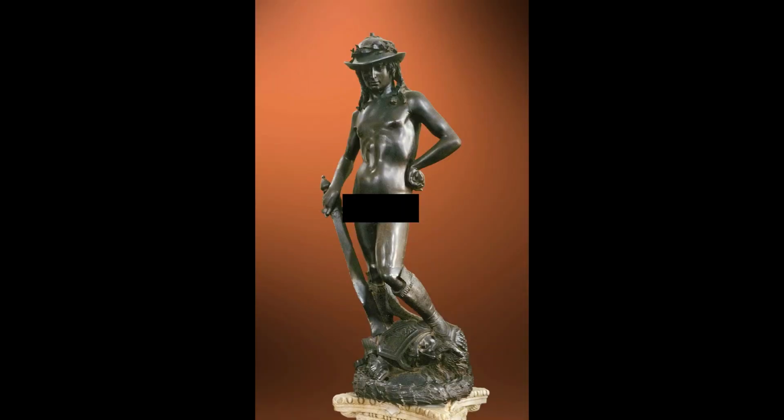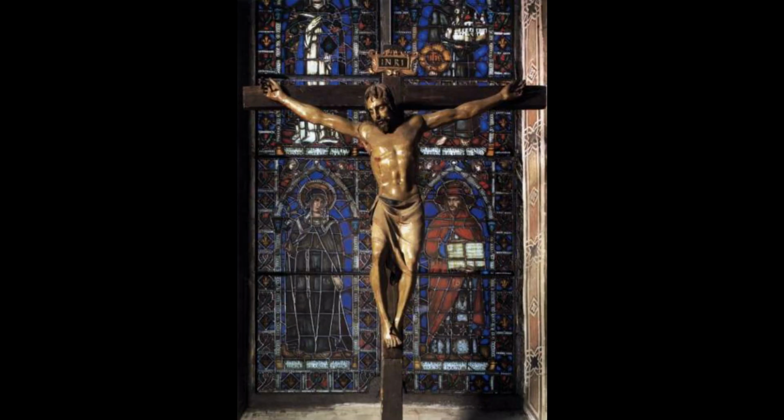Donatello is very well known for his sculptures that depicted a lot of religious icons, like David from the Old Testament of the Bible and the Christian faith, or the crucifixion, which was the death of a man named Jesus in the New Testament of the Bible of the Christian faith. All 4 of these men, Leonardo, Michelangelo, Raphael, and Donatello, they all focused on their faith, which was Christianity. And you can see in their art and their creations how much their religion was important to them.